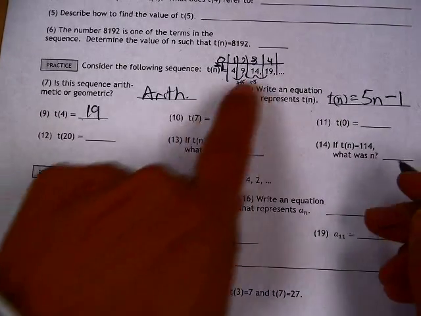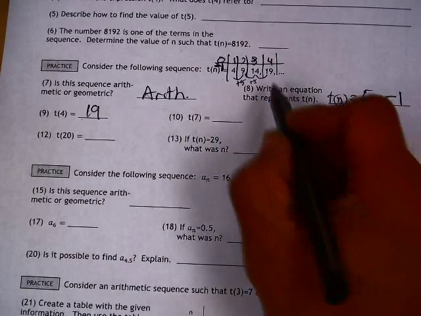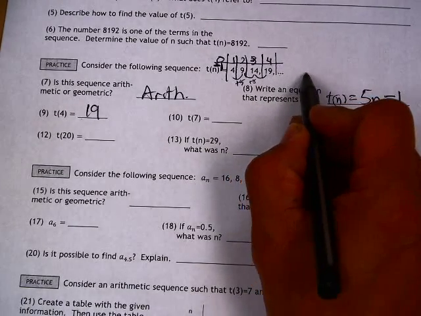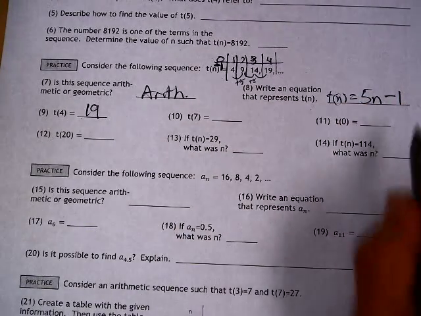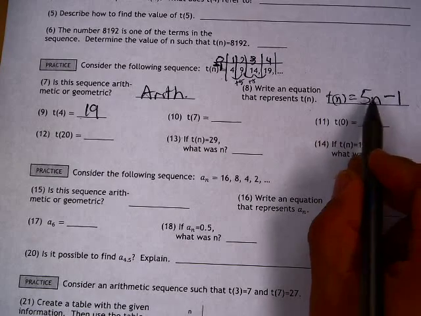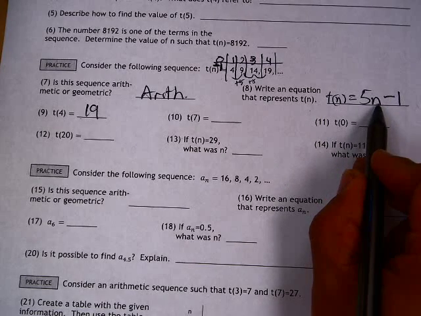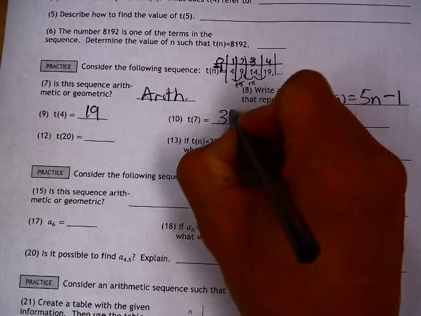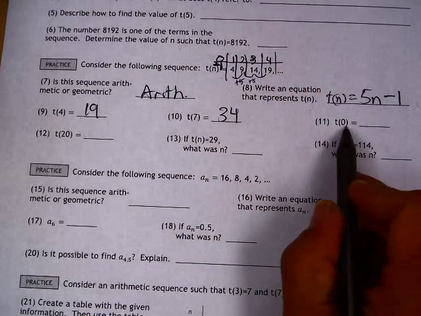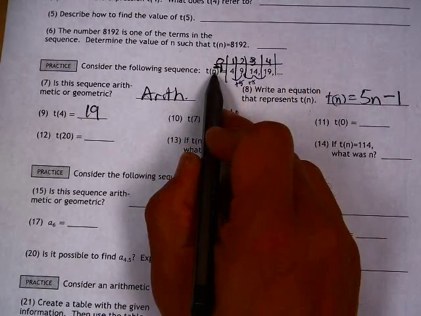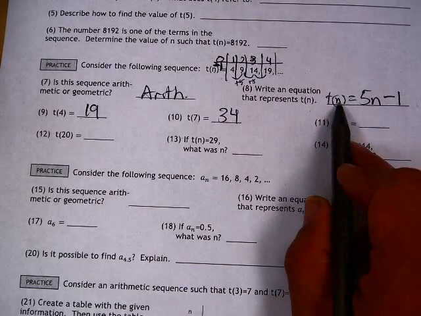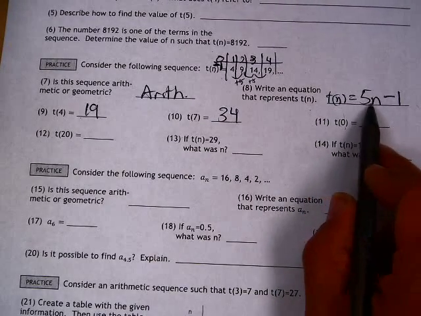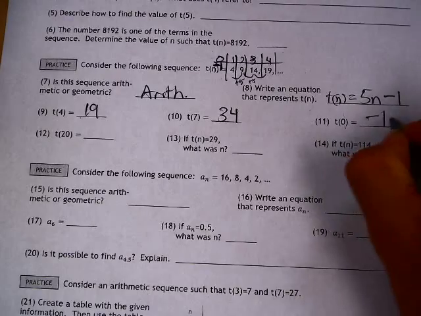So step 7, we could either continue the table, add 5, and add 5 till we get to step 7, or we just plug in a 7 right here. 5 times 7 is 35, minus 1 is 34. T of 0 is the initial value. That should be the negative 1. Or if we plugged it in right here, 5 times 0 is 0, minus 1.